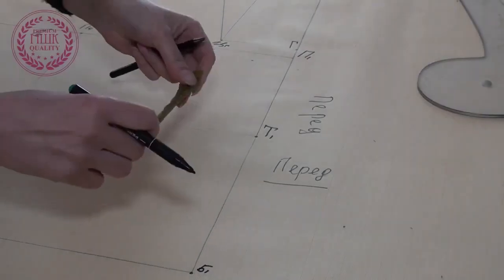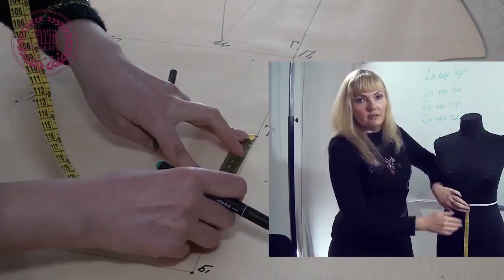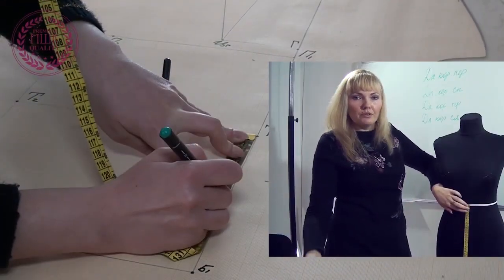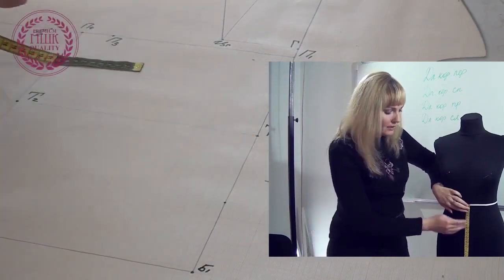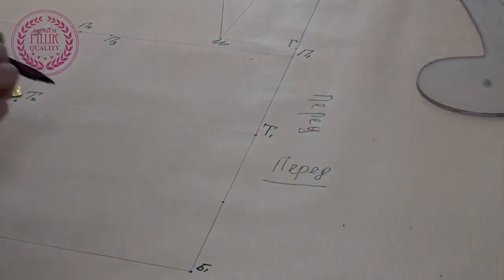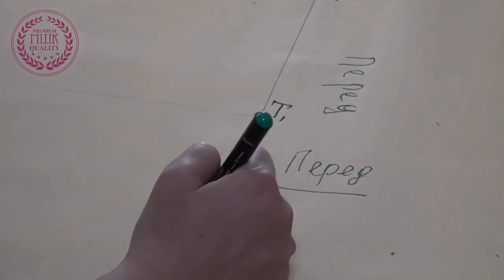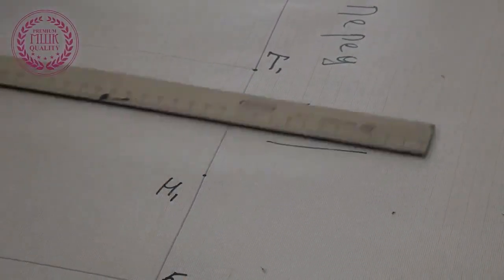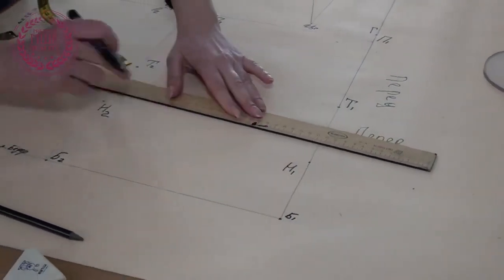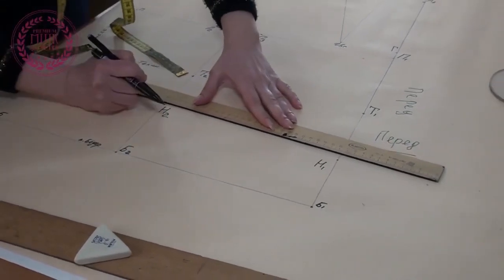Along the line of the middle of the front from the point T1 down, I measure the length of the corset in the center of the front. I get point H1. After that, I connect the H1 point with the H2 point with a line.